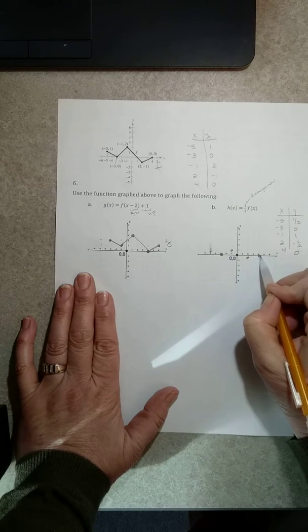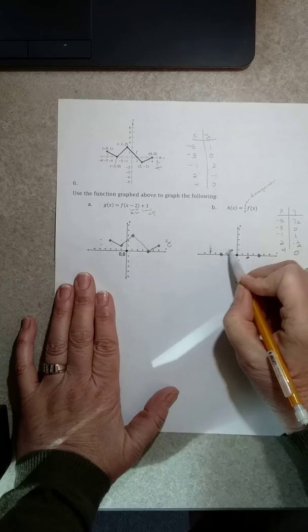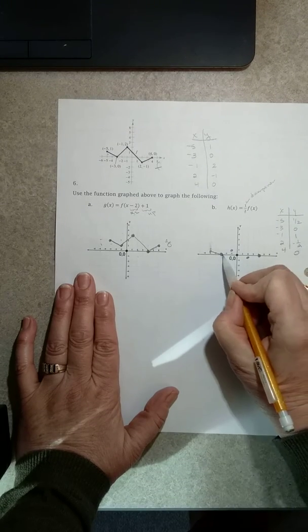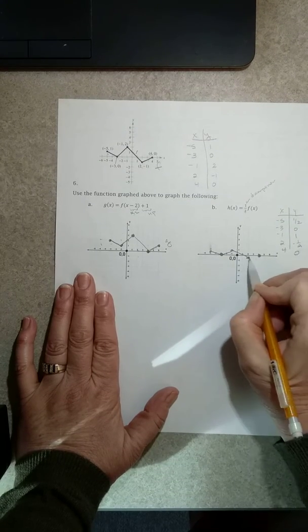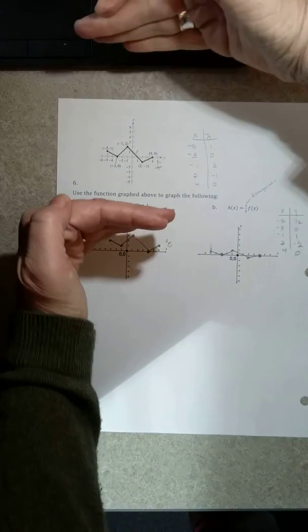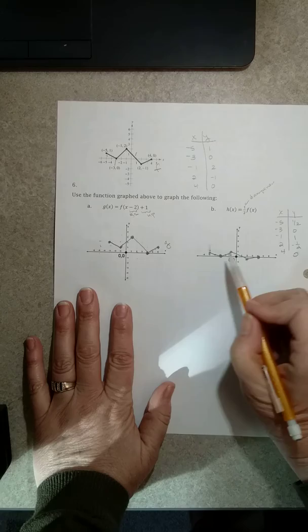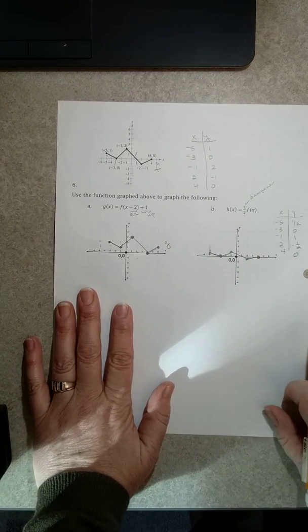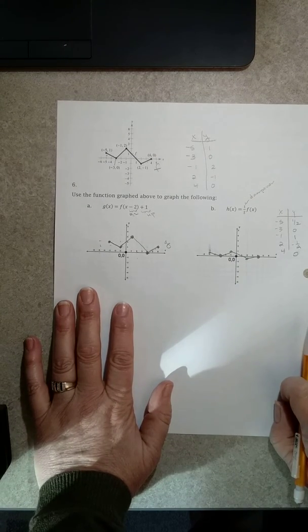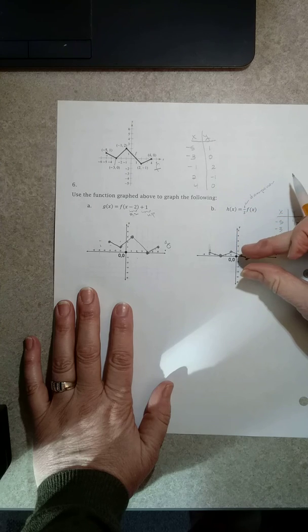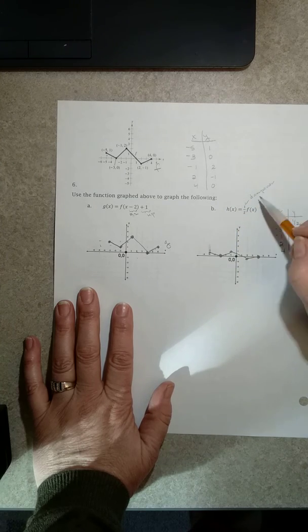And 4 hasn't changed. So when I look at the graph of this, it looks like someone just took that and smushed it in. They just dampened it down so that none of the y values were as high or as low as they used to be. And so it's shrunk down toward the x-axis, or dampened, I think, is a better way to think about it.